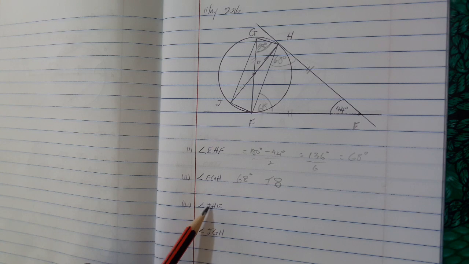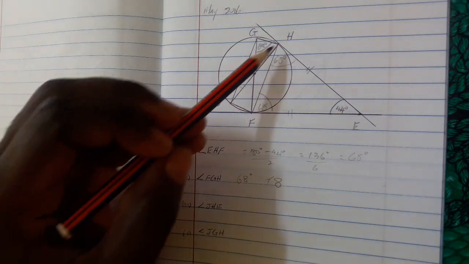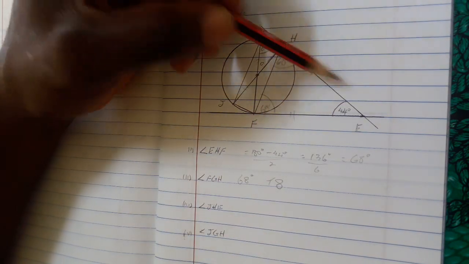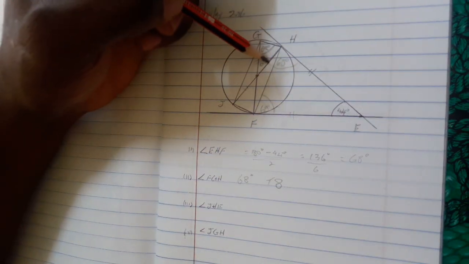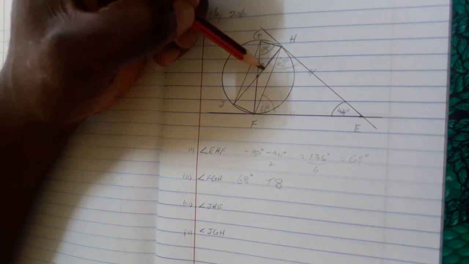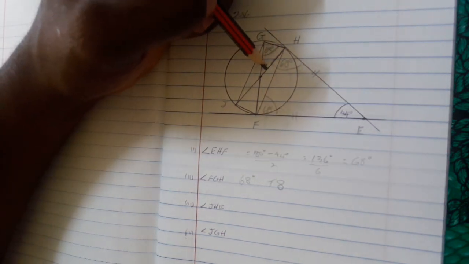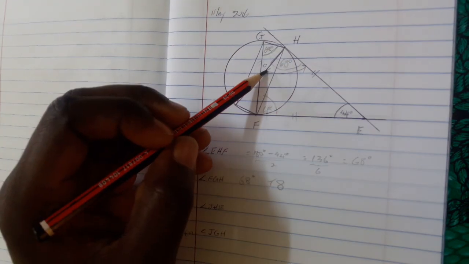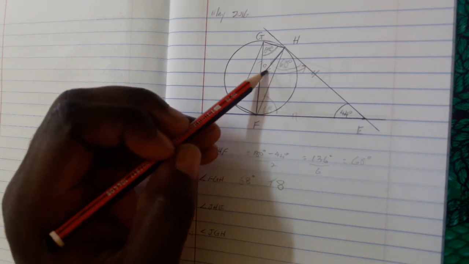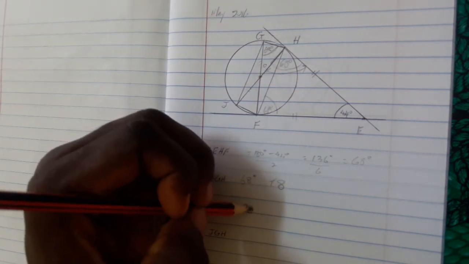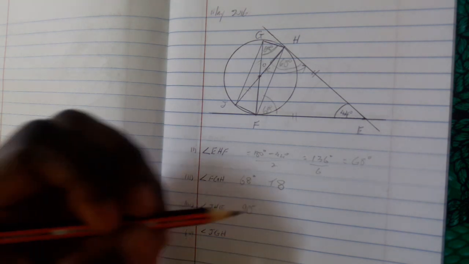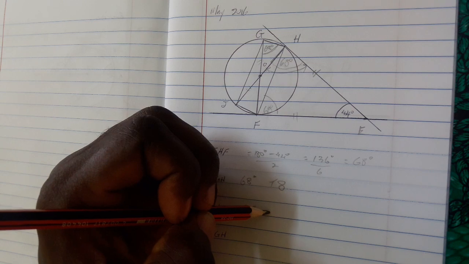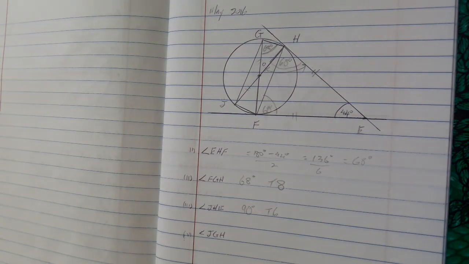Then JHE. Oh, JHE. This entire angle here, JHE, from the line JH to the line HE. That is a radius. Well, it's a diameter, still a radius. And that is 90 because the angle between a tangent and the radius at the point of contact is perpendicular. This is theorem 6. And this is how we solve these things.